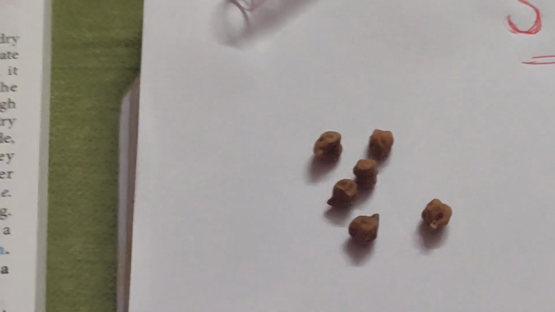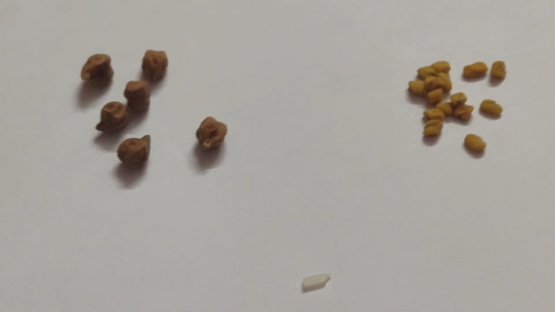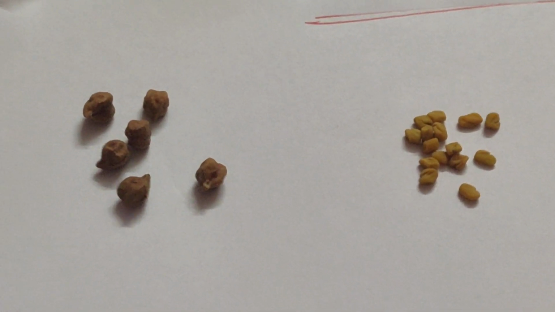So that's it for today. We only have germination to talk about, which we will do the next day. Hope the structure of the seed was clear to you.